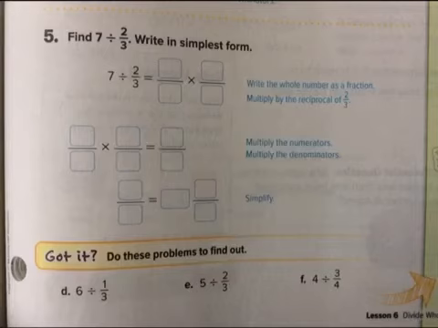Alright, number 5. Let's take a look at it. We have 7 divided by 2/3. So let's change the 7 to 7 over 1, right? We're just putting it over 1, like all whole numbers. And then we're going to flip 3 over 2, right? Right here. We flipped it. We wrote it as the inverse.